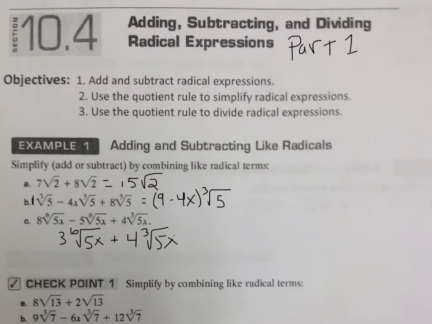And that's all there is to it for adding and subtracting. Stop, pause here, do your checkpoint, come back, I'll give you the answer.